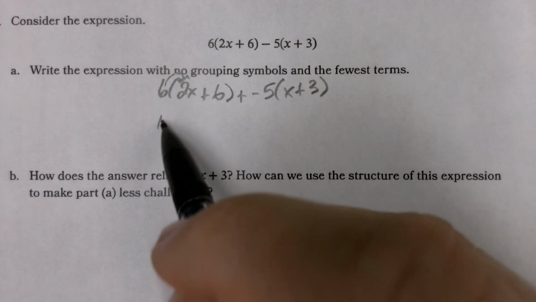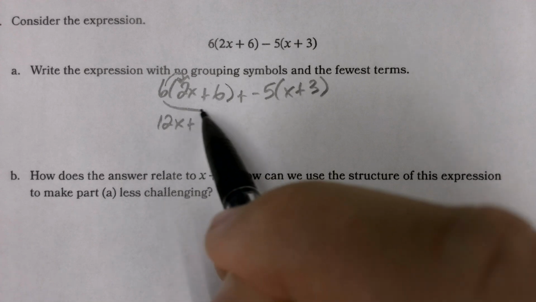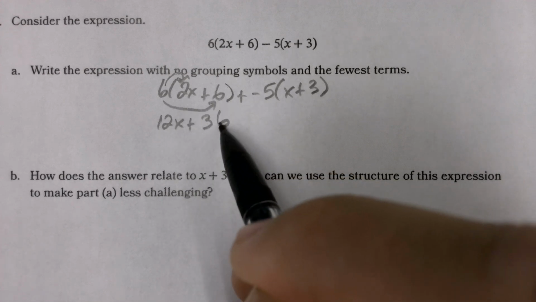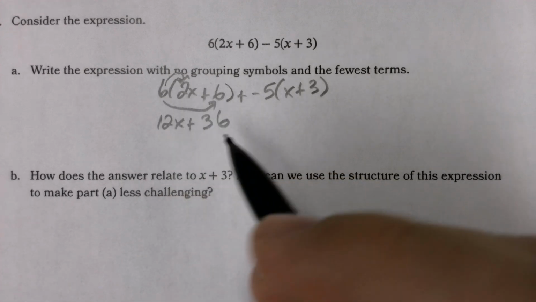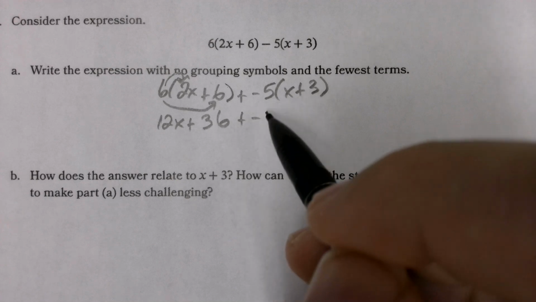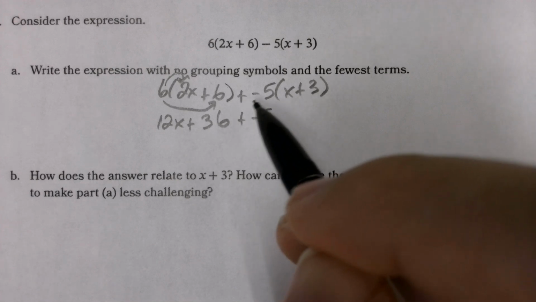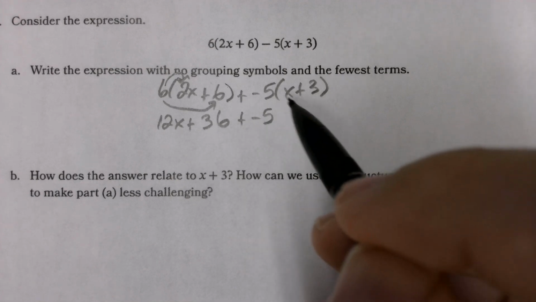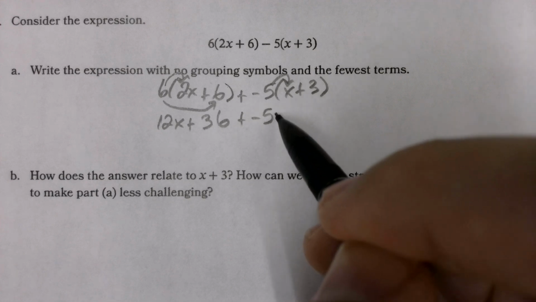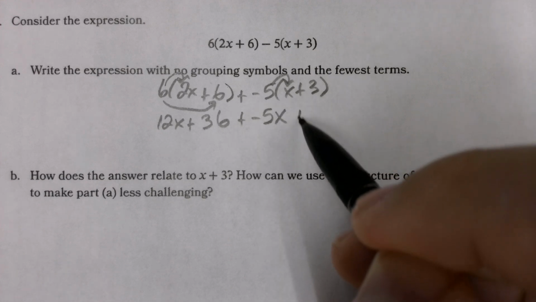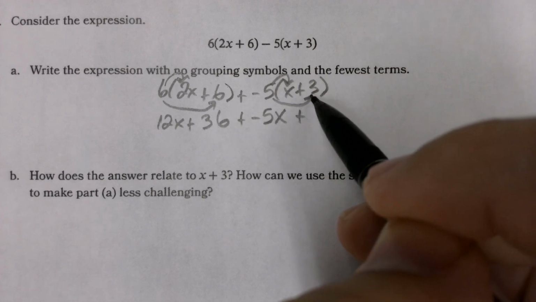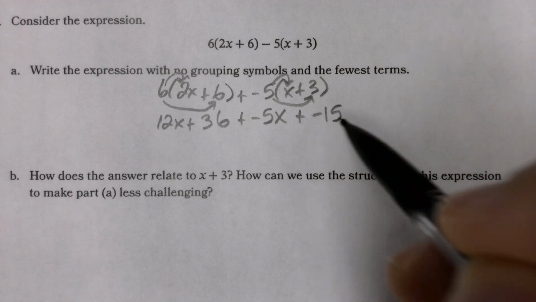So 12x plus 36. Multiply 6 to both terms in the parentheses. Negative 5, that's my multiplier, my distributor. Negative 5 times x is negative 5x, plus negative 5 times 3 is negative 15.